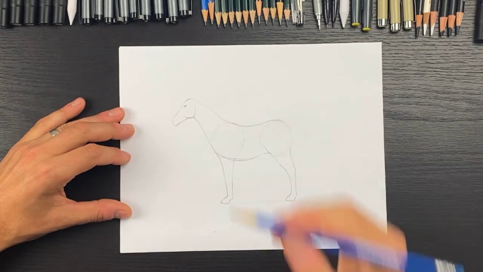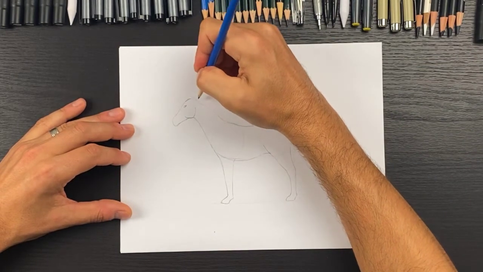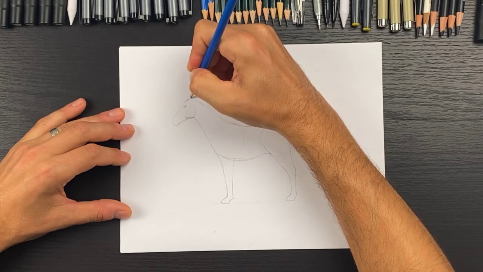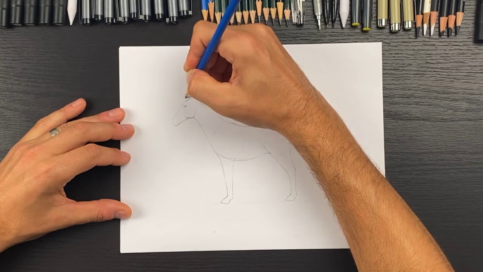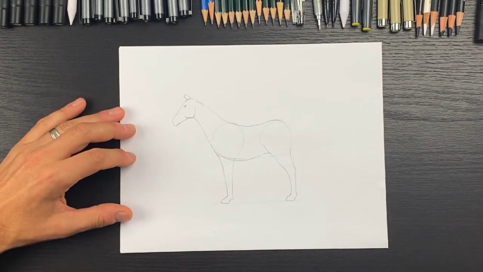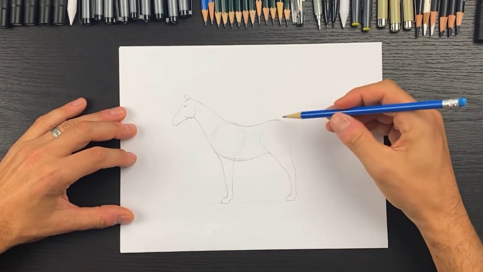Something like that. And then we'll draw the ear. I'm going to come off of this line like this, and we're going to point the ear kind of forward a little bit, like that. Cool. All right, the next step, let's draw the tail.